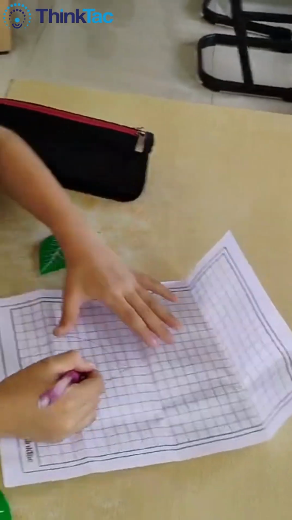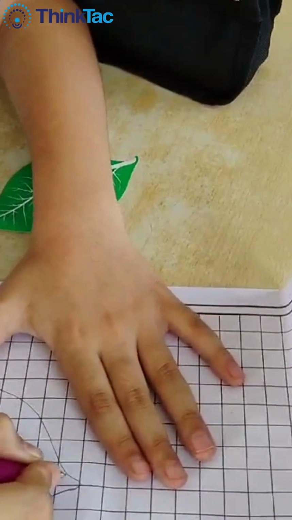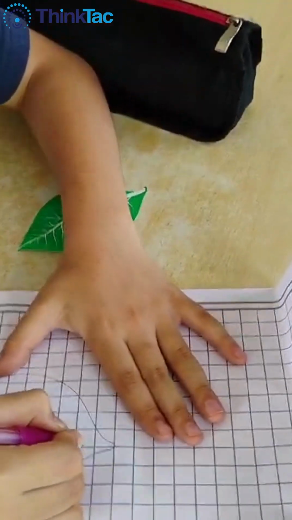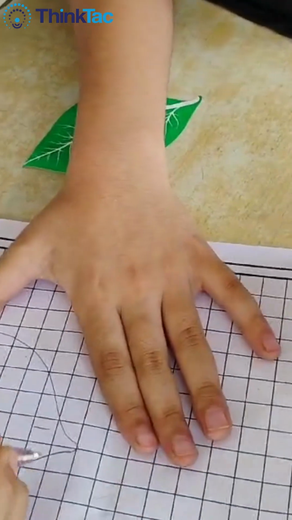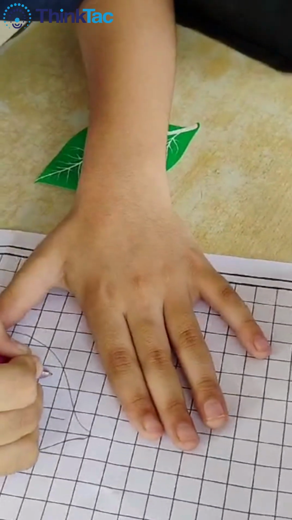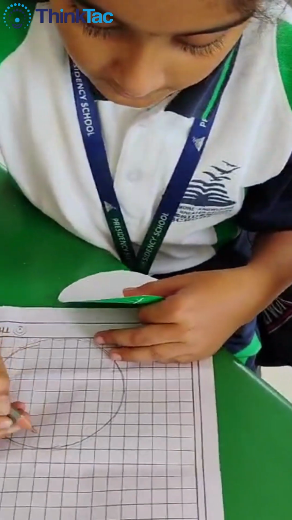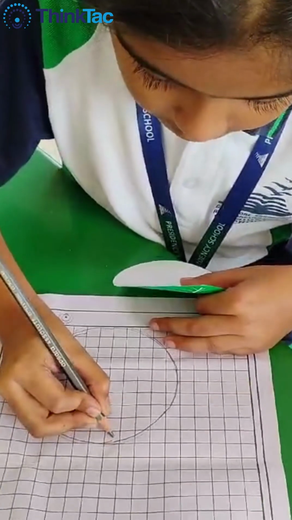We should number the boxes like this. This is the half box, we should not number it. Like this is the full box, so we should number it as 1. This is half box, we should not number it. This is full box, 2. Similarly, 3. This is half box, so we should not number it. This is full box. We should number it.